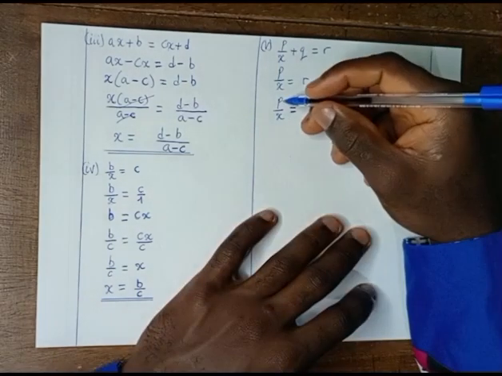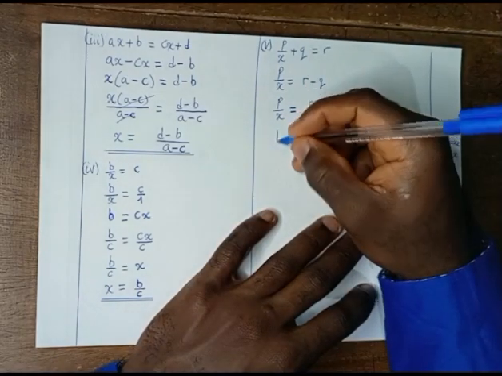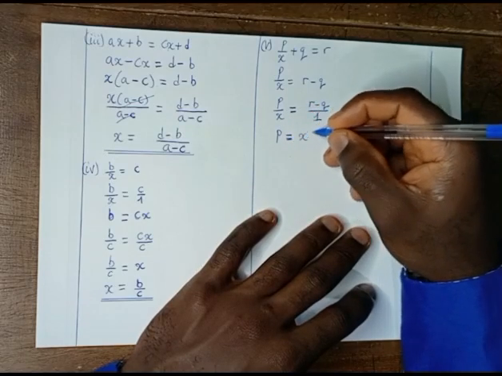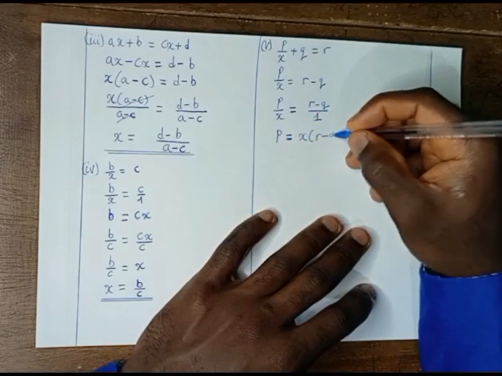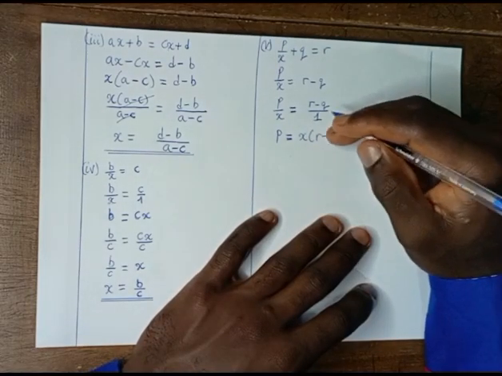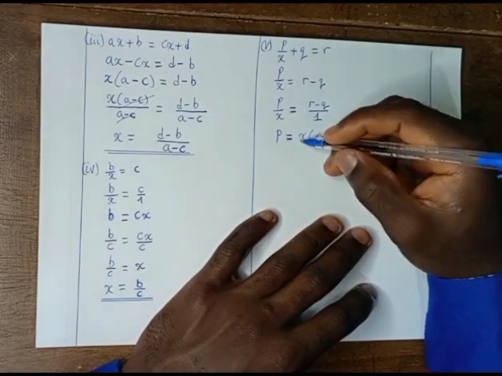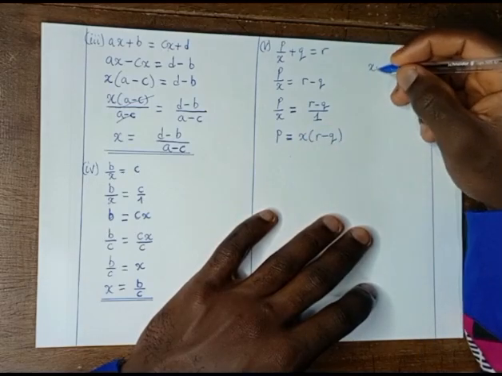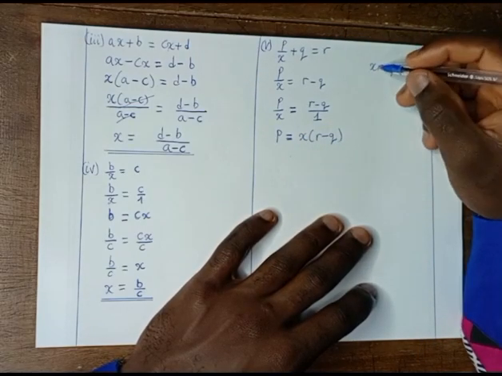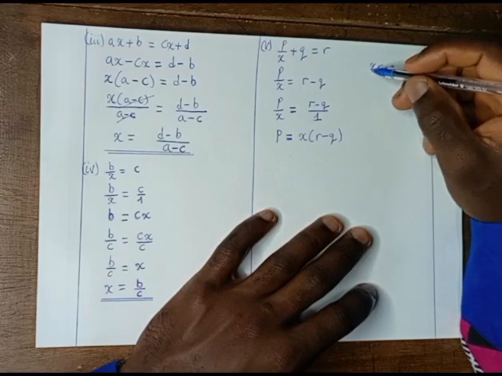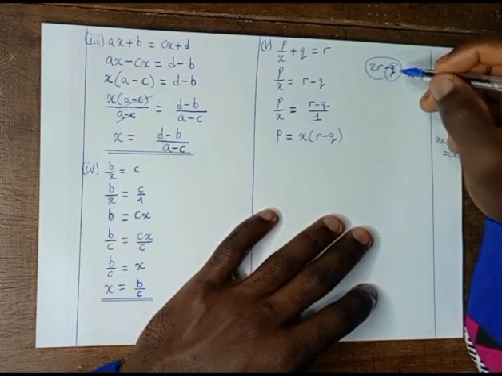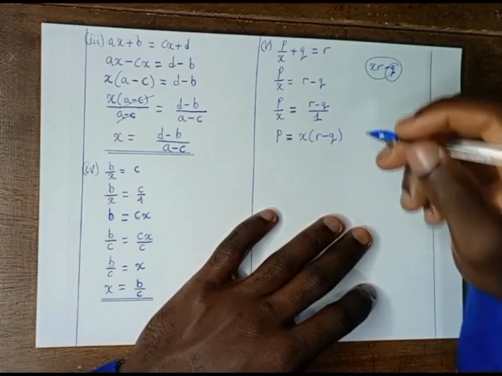Next step, we are going to cross multiply. P times 1 remains p is equal to x times r minus q. R minus q must be written in bracket because we are multiplying all this by x. If you write it without the bracket, because most often this is what students will do, it is wrong. In this case, only r has been multiplied by x. What of q? Which is wrong. That's why you must write this in bracket.